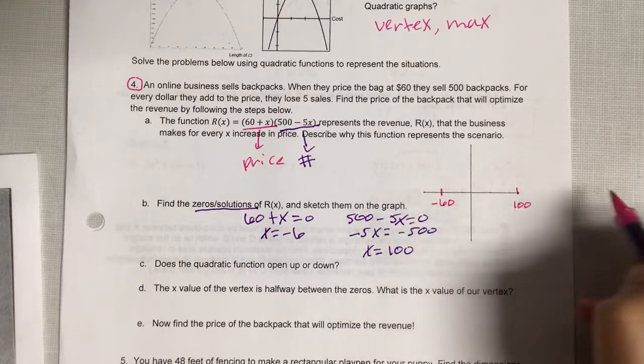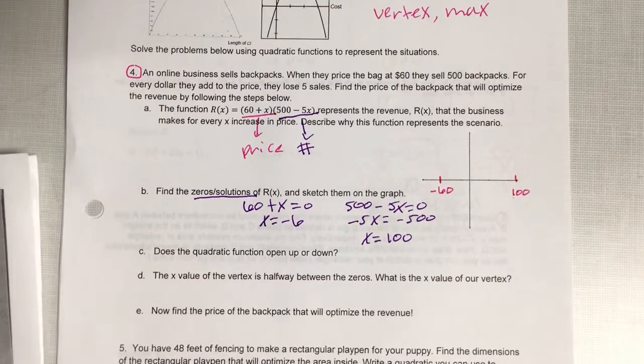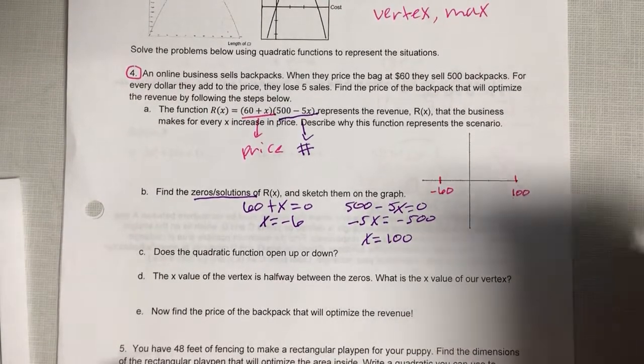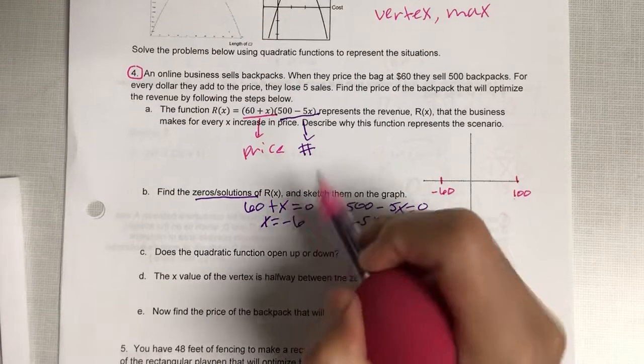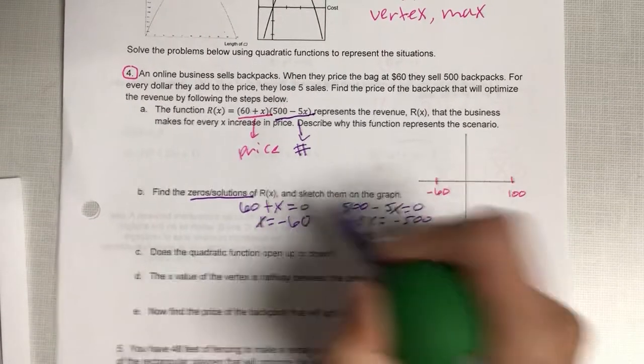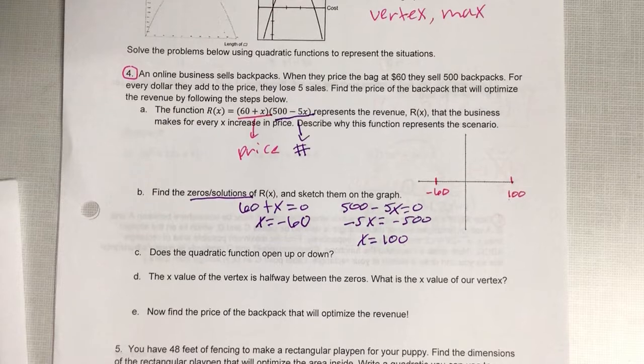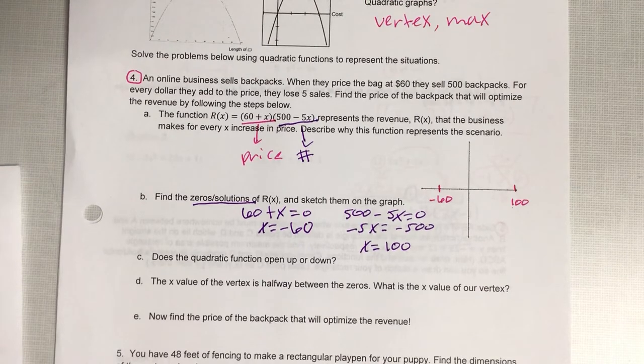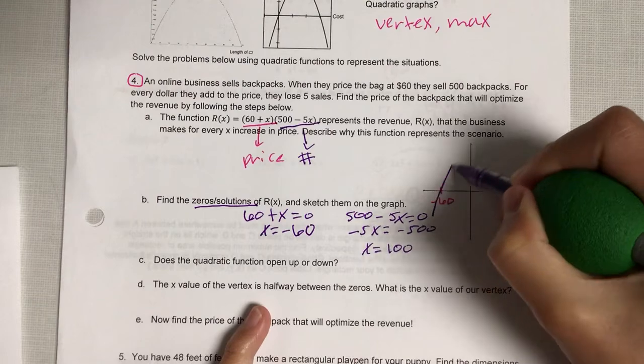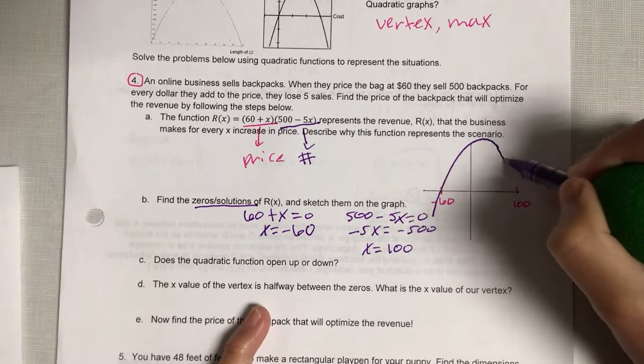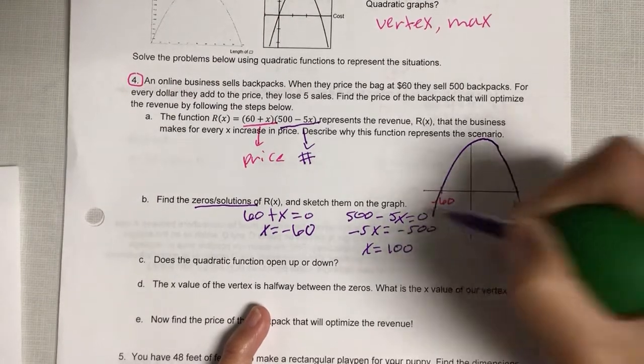Oh, there you go. Nope. So I said 60, I wrote 60, I meant 6. No, it should be 60, right? Okay. So we know the graph is going upward or downward. Do we have a minimum or maximum? Maximum. We have a maximum, so I need the graph to look something like this.